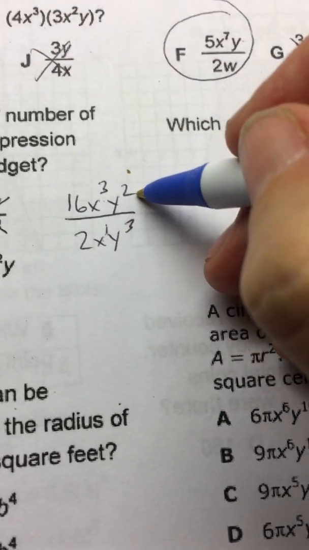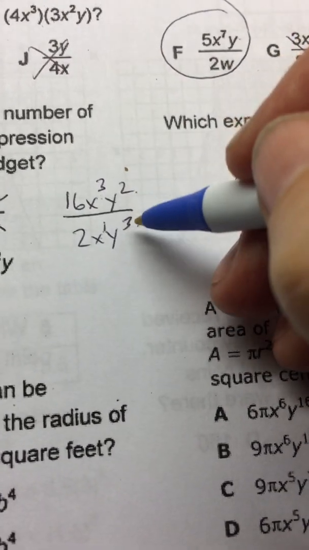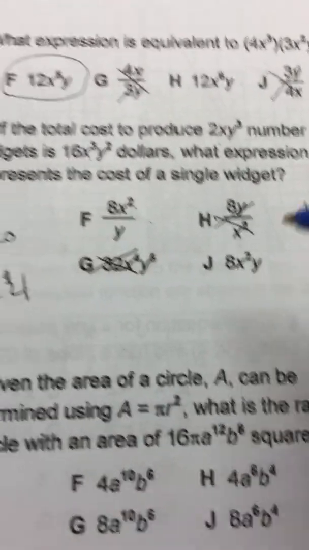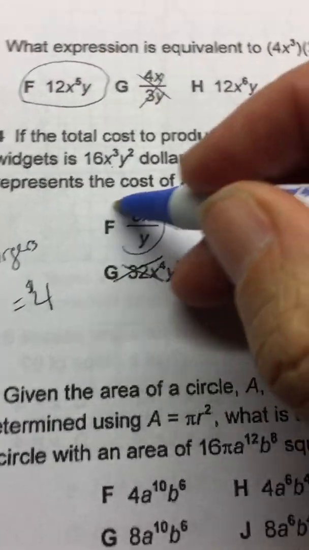And if you do the y's, you got y^2 over y^3. When you subtract them, I have a single y on bottom. Which one has a single y on bottom? It is that one. There we go.